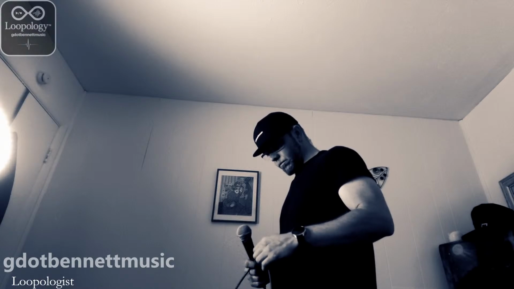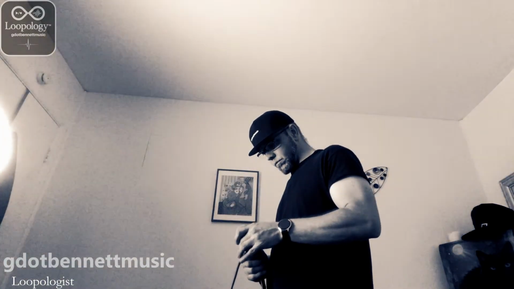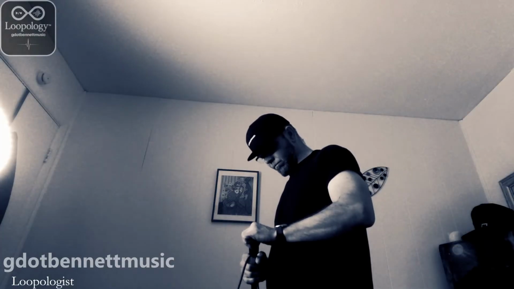Business purpose: to develop, test and document an original audio production method for gdotbennettmusic involving stereo room capture, spatial blending and live stream based sound experimentation. This session supports commercial music production, live stream content creation, technical workflow development, and the ongoing refinement of Loopology as a distinct recording and performance methodology.